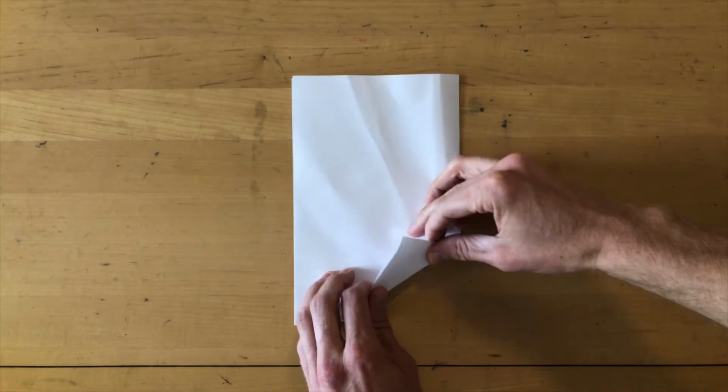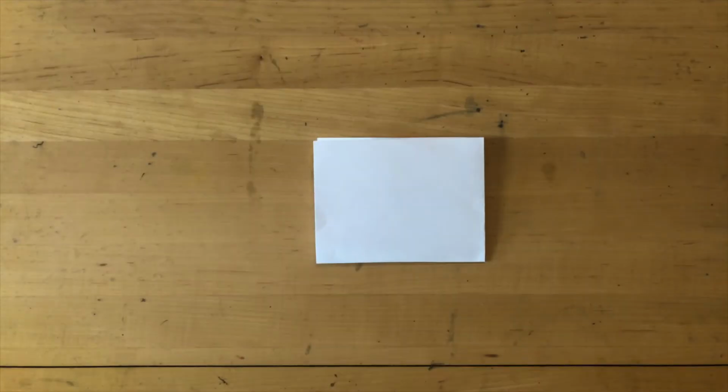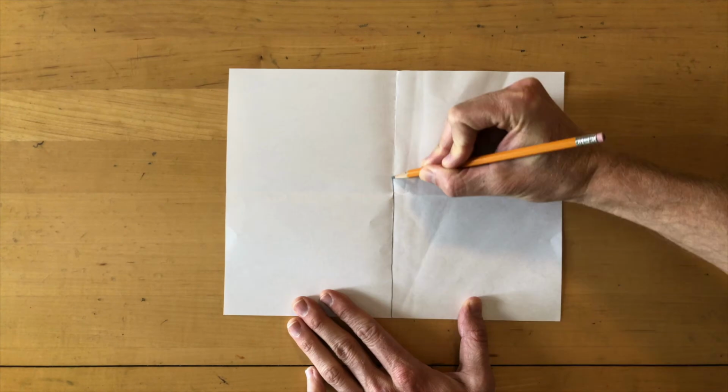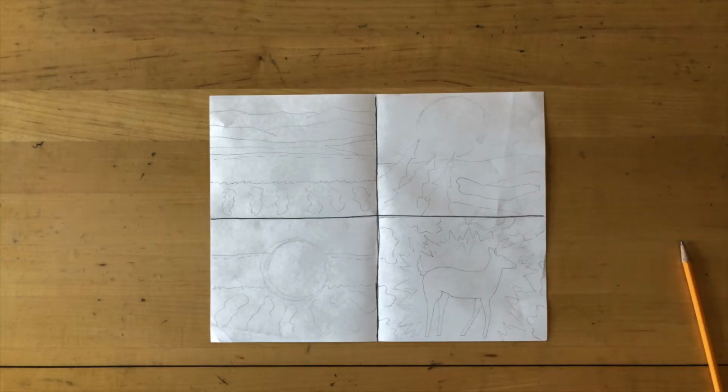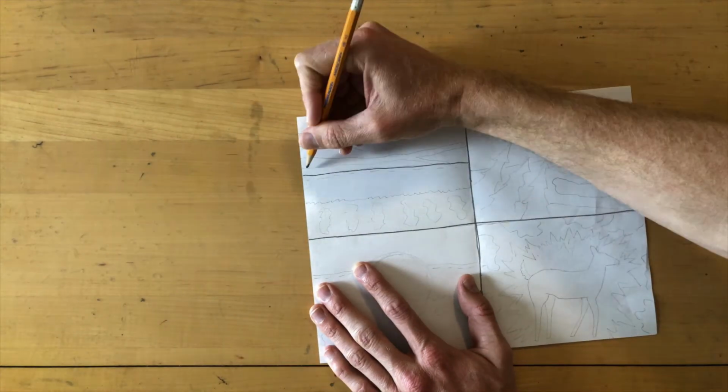Step 4. Take out a white sheet of paper and fold it into 4 sections. Hamburger, then hot dog. Unfold that page and draw over the creased lines. Step 5. Now that you have 4 panels, we can begin sketching.